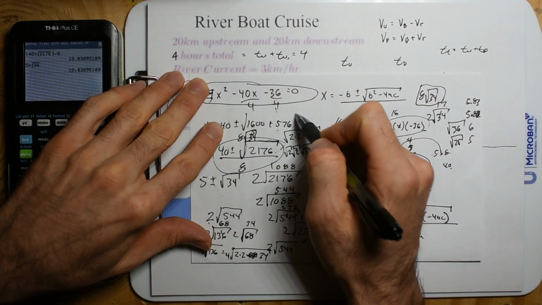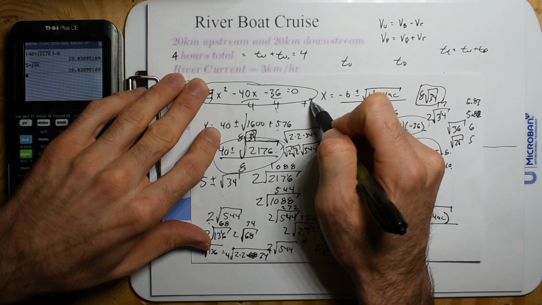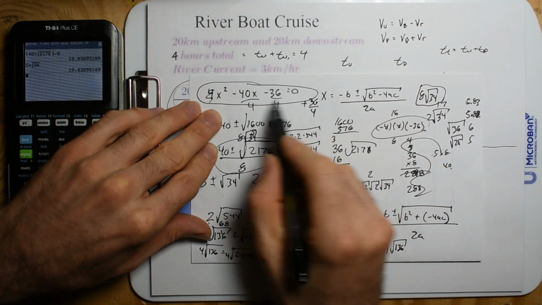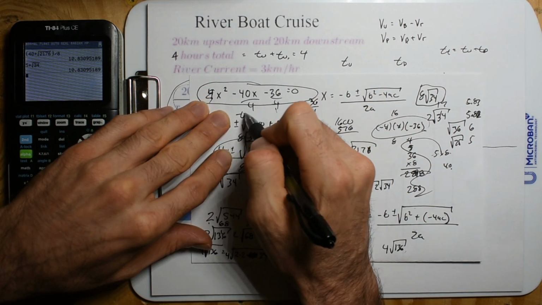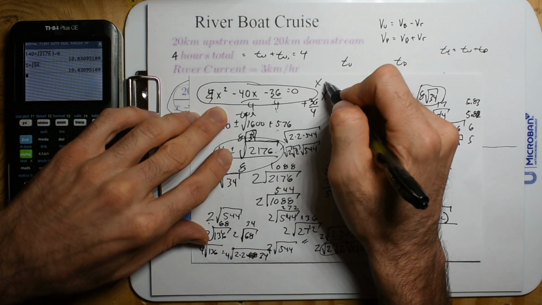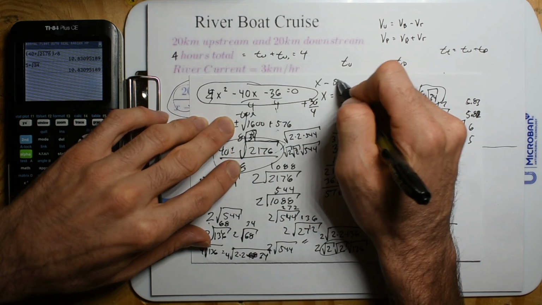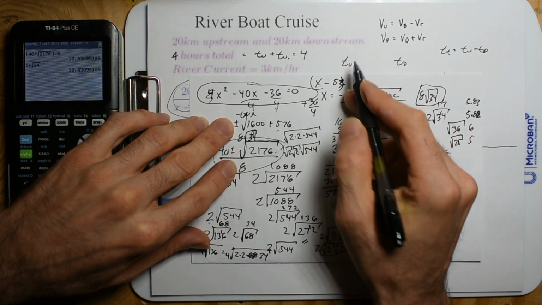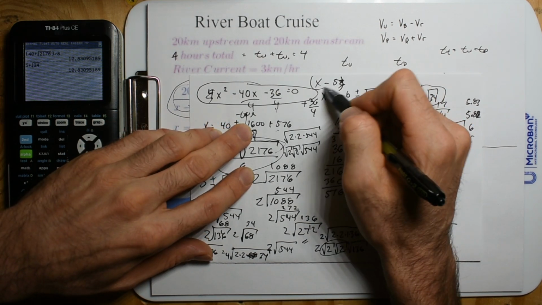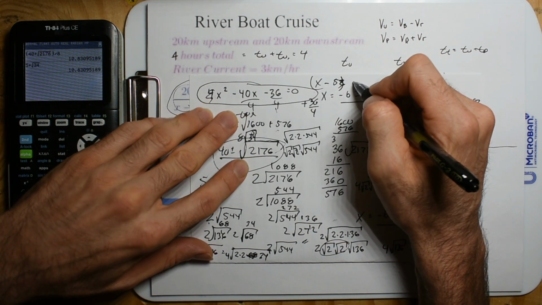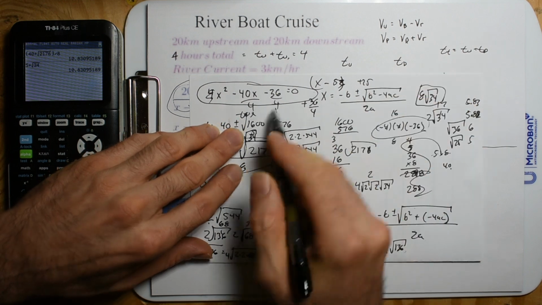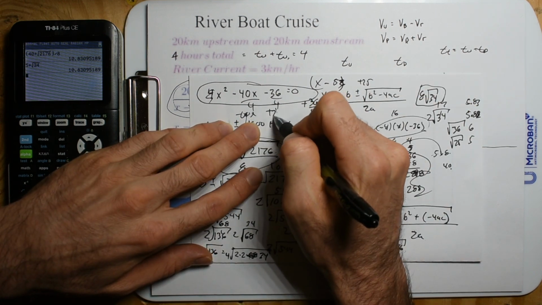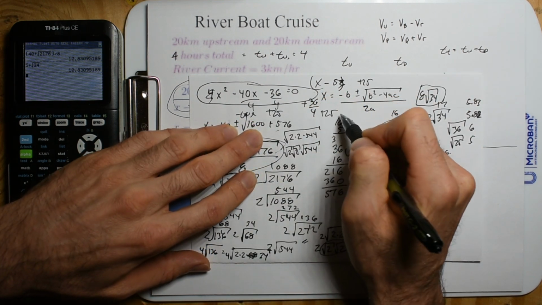Divide this by 4. Get this over there, plus 36 divided by 4. And then complete the square. That's going to be negative 10x, so then I'm going to have x minus 5 squared. But I'm going to get a term here that I don't have, that's going to be a plus 25. I don't have a plus 25, so let's add plus 25 onto both sides.